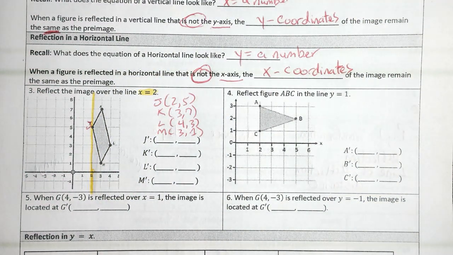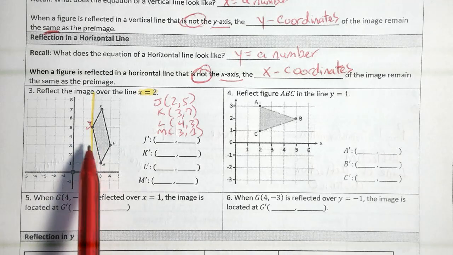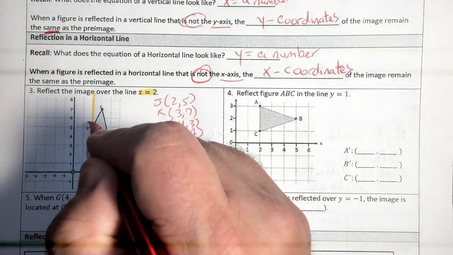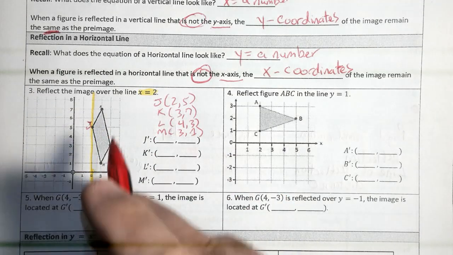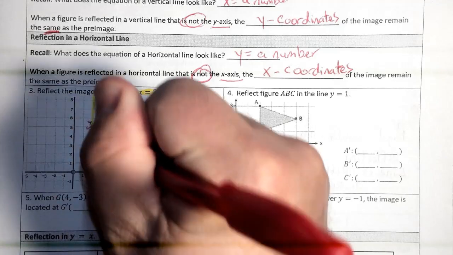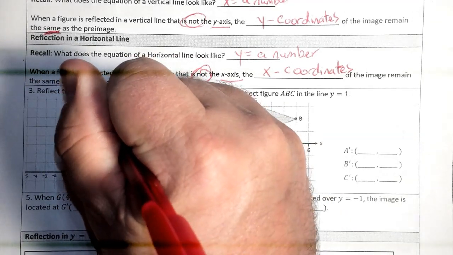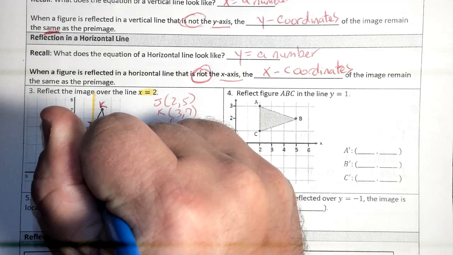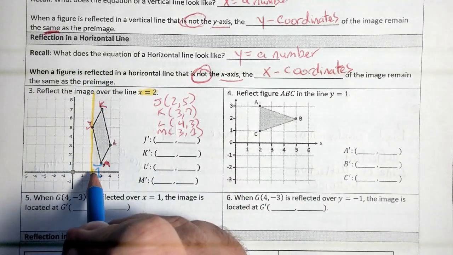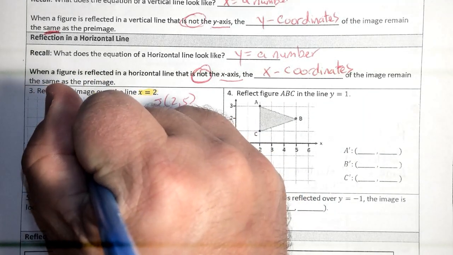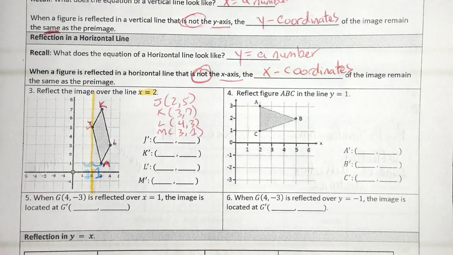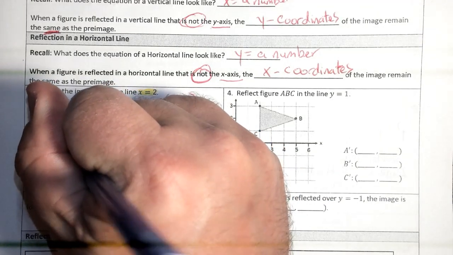Okay. So, like I said, we're going to reflect over here. J and J prime are the same. Notice here, M is 1 away from the line. So the new M is going to be 1 away from the line.